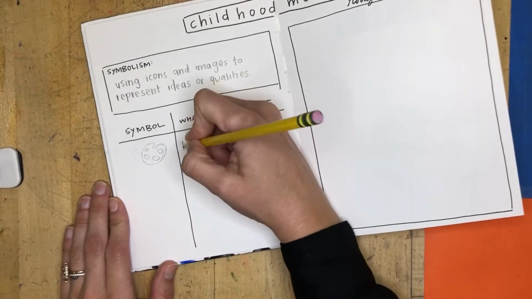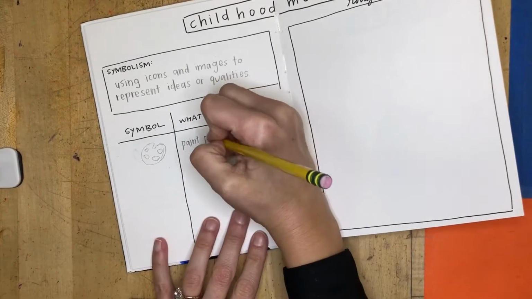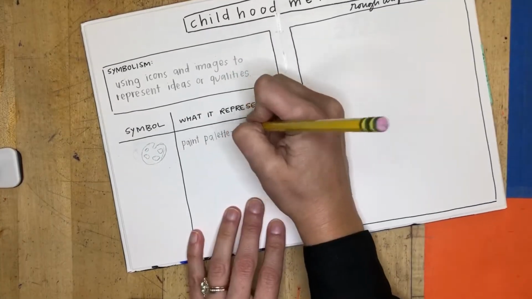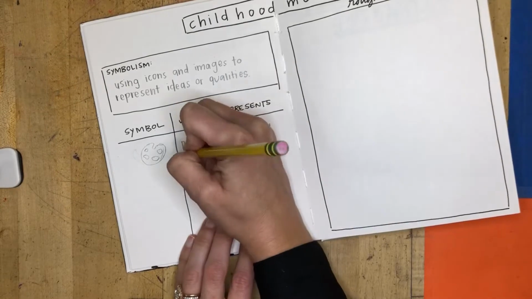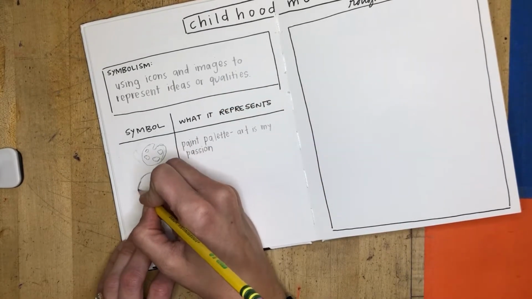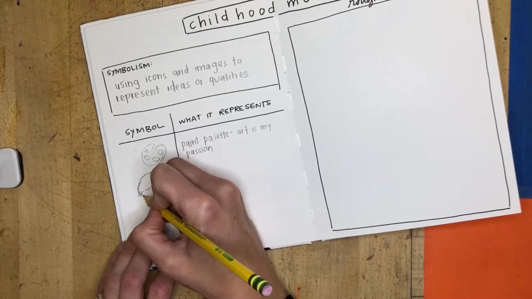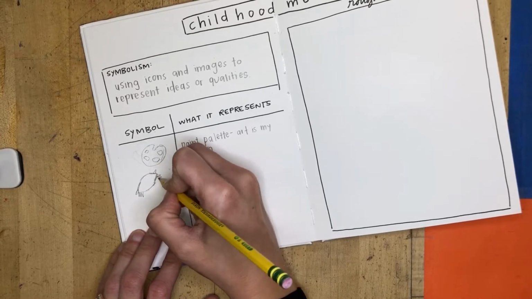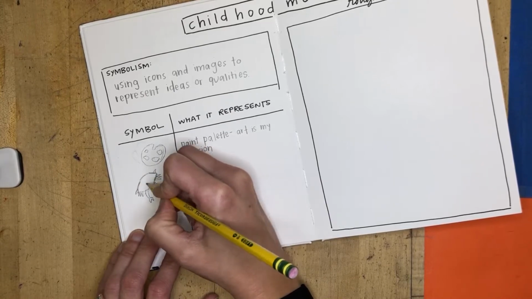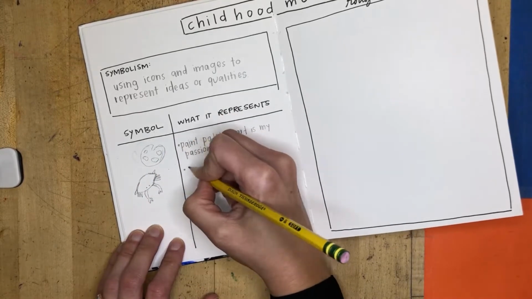I started with a paint palette, which tells you that I have a passion for painting and creating, and I did ever since I was little, so it's not something new. Definitely want to include that. My second one is a crab. Shows that I was born and raised in Maryland, so I wanted to add that to my drawing.